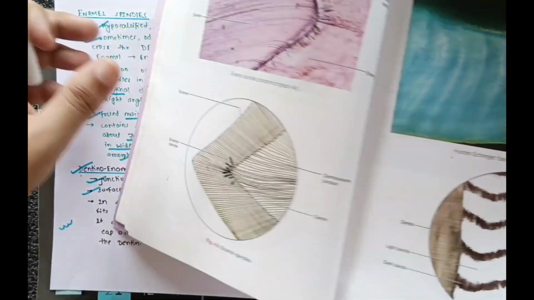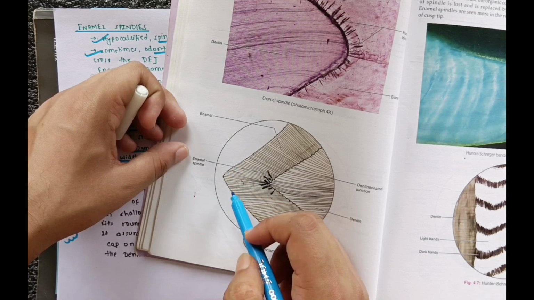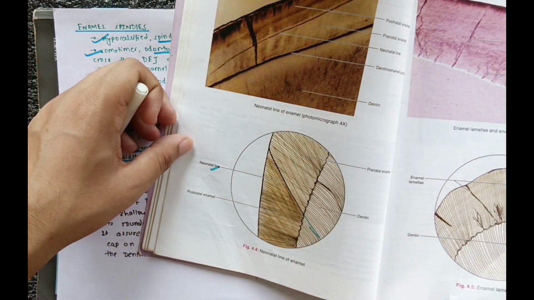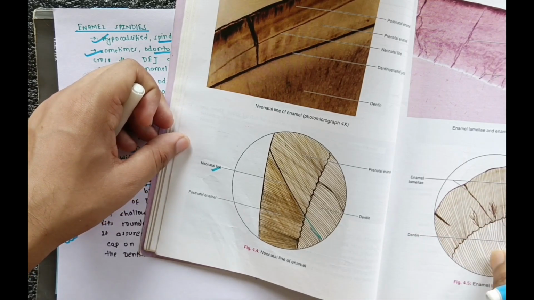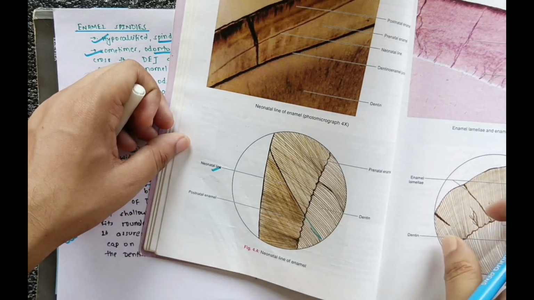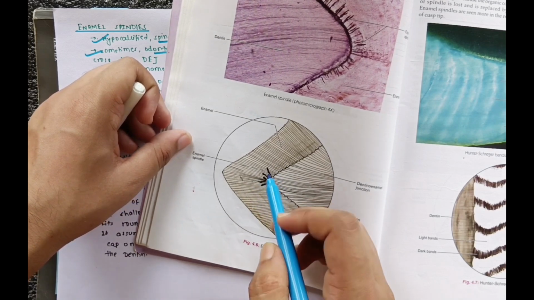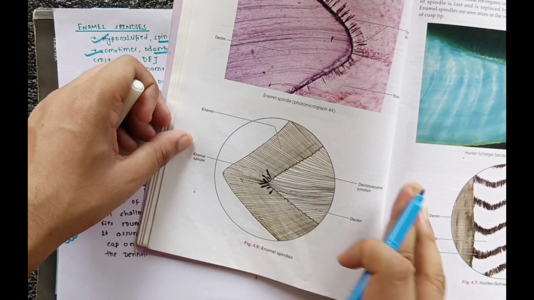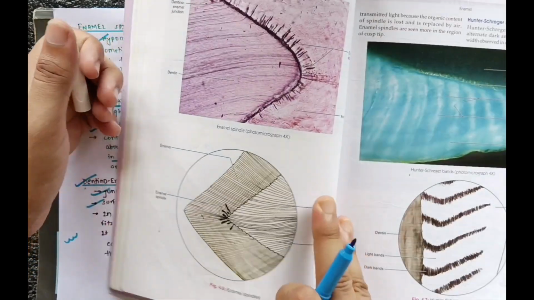Here is enamel spindle. They are present at the cusp tip, and this is an enamel spindle. Enamel lamellae, sorry, I have told, are presented from the surface towards the dental enamel junction. Here is enamel spindle, which is spindle shaped, and it extends from the dental enamel junction towards the outer surface. I think I have covered all those points.